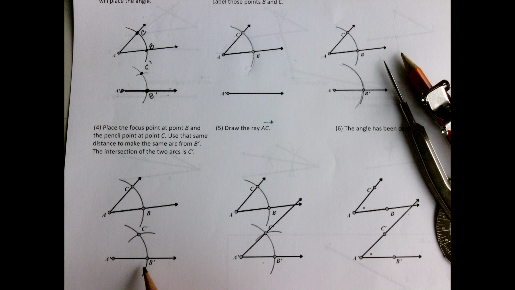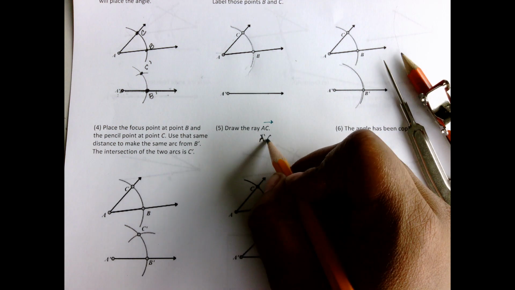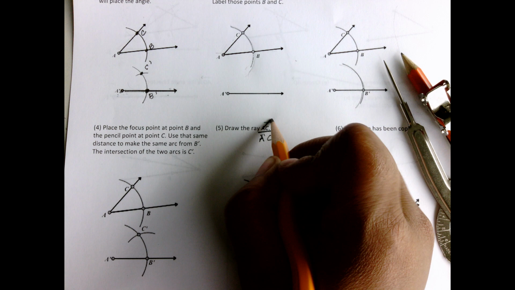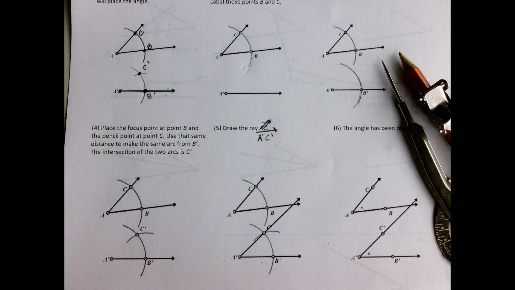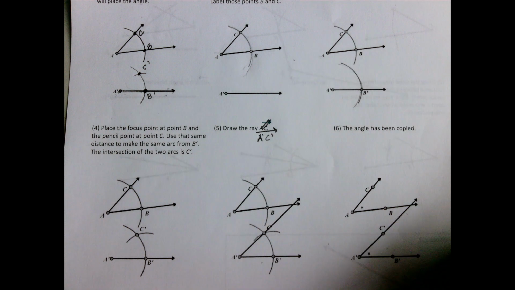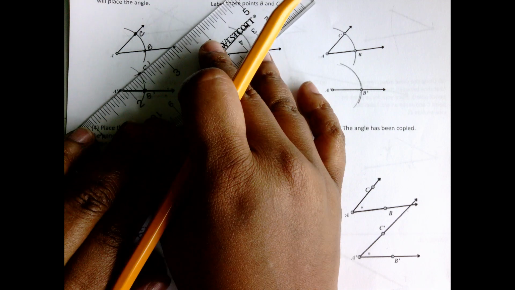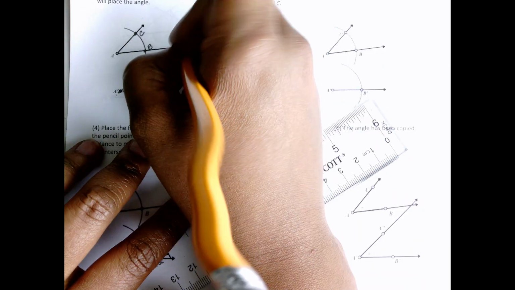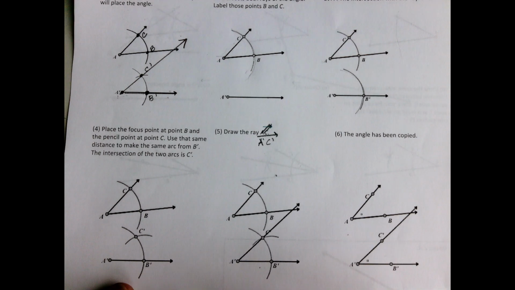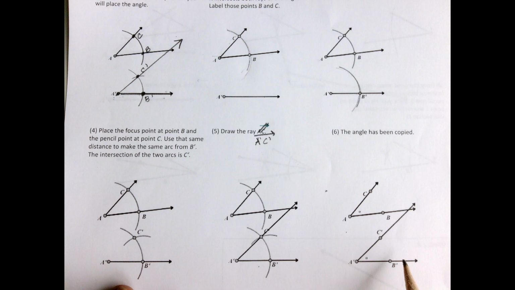And then we are going to draw ray AC. But this should really say draw ray A prime C prime, okay? So fix that so that it says ray A prime C prime. Essentially what they're telling us to do is to connect A prime to C prime, and you're going to do that using the straight edge. All right, and that's what we did here. We connected A prime to C prime, created this ray, and so it's going to look like that.